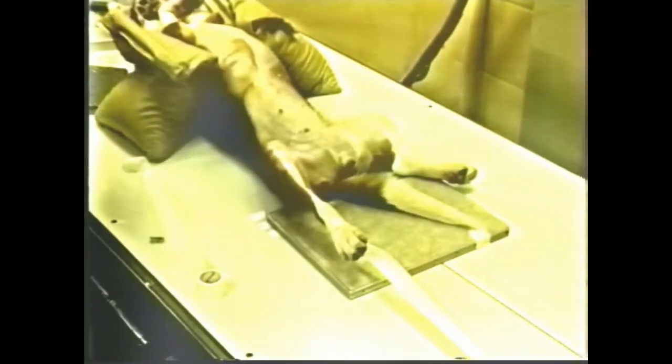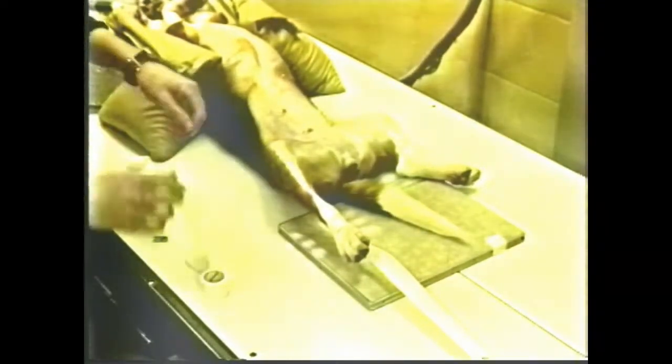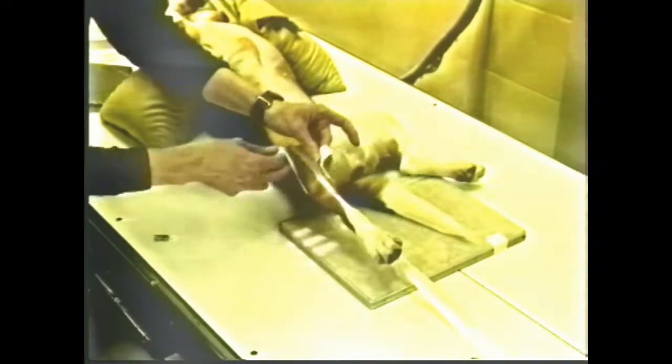The animal is then prepared for the craniocaudal view of the tarsus. The animal is placed in dorsal recumbency with the leg of interest extended. The leg is taped to the table. Another tape is placed around the stifle so the leg can be rotated to obtain proper alignment of the tarsus for the exposure.